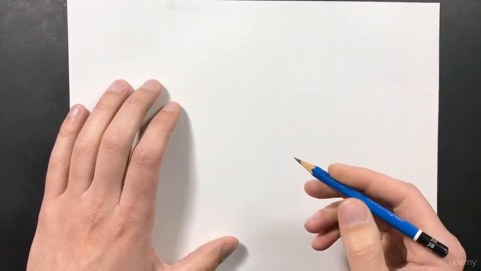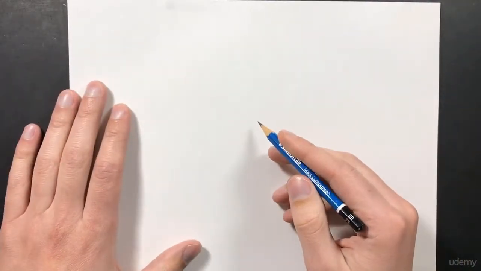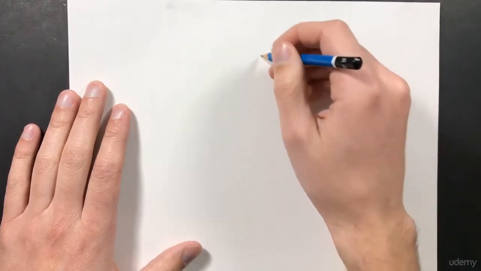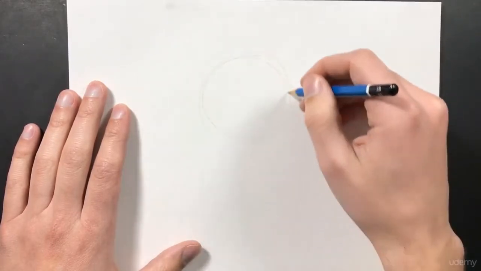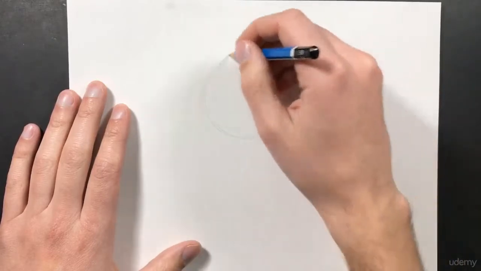In this lecture, we're going to learn how to draw the human head in profile view. So let's go ahead and get started. The first thing I like to do when I'm drawing the head is I always start off with the circle because that's the basic shape of the human head. So I'm going to go ahead and draw that in like so.